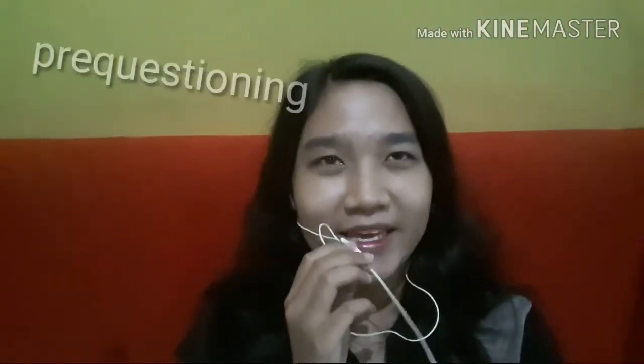Well, you can activate the students' schemata in three ways. The first way is pre-questioning, the second way is webbing, and the last way is previewing. The first step is pre-questioning.